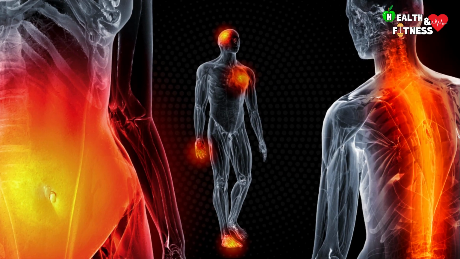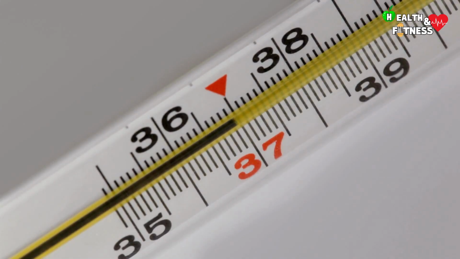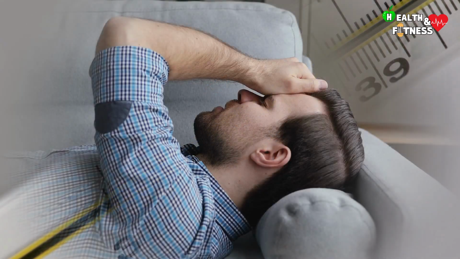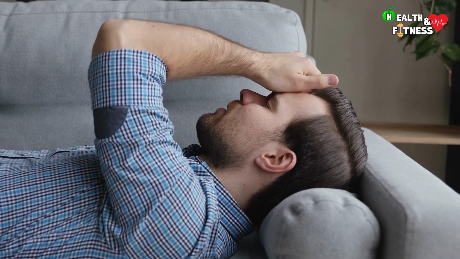The high inflammatory levels linked to rheumatoid arthritis often cause an increase in body temperature, especially in the late afternoon, and the onset of flu-like symptoms, accompanied by a general feeling of malaise and a loss of appetite, with consequent weight loss.